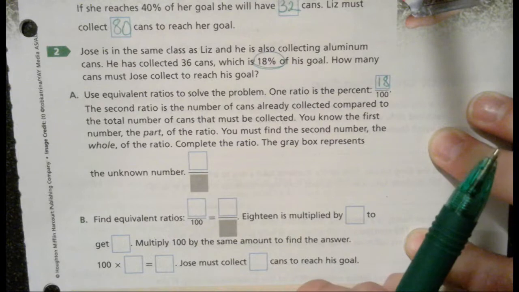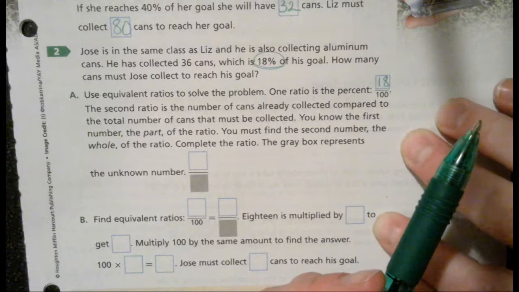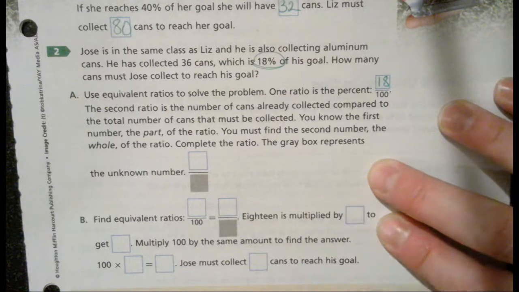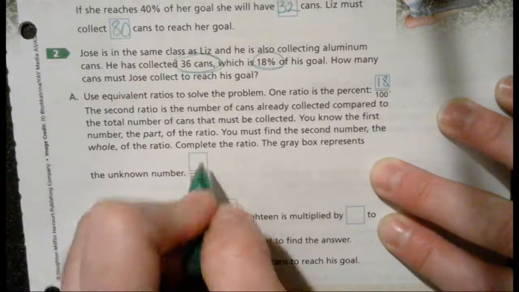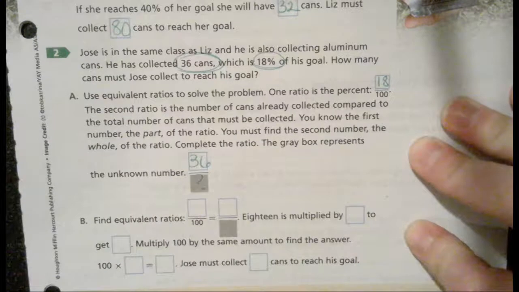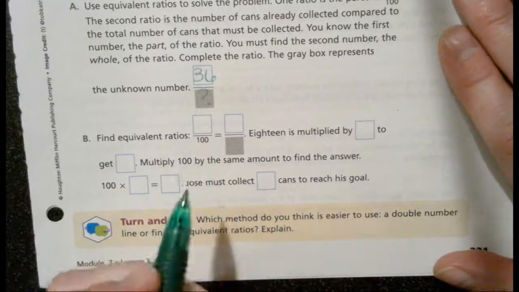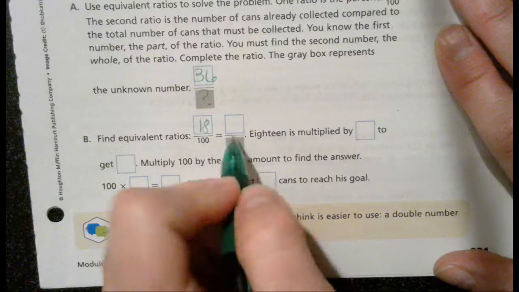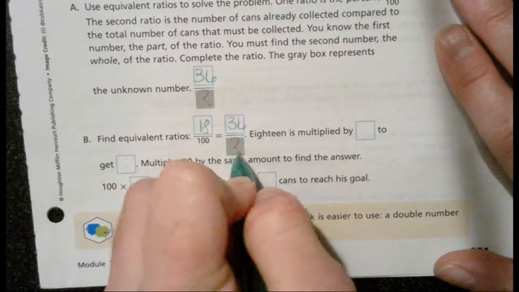You know the first number, or the part of the ratio. You must find the second number, or the whole of the ratio. Complete the ratio. The gray box represents the unknown number. So we know he has 36 cans already. 36 over who knows what. Find equivalent ratios so that we can solve this problem. We have 18 over 100 equals 36 over something, right? Let's make that look more like a 6.